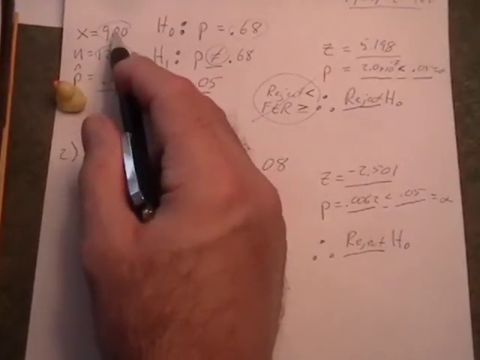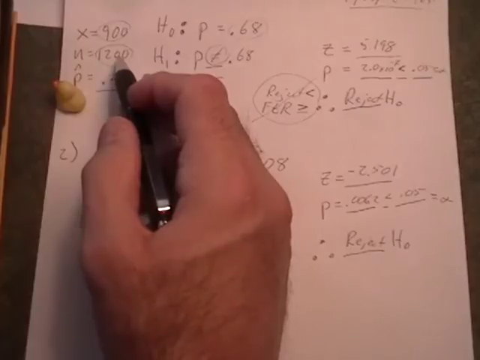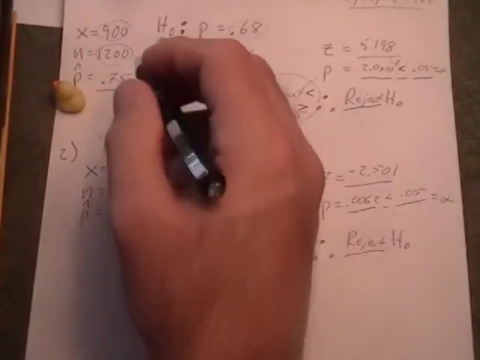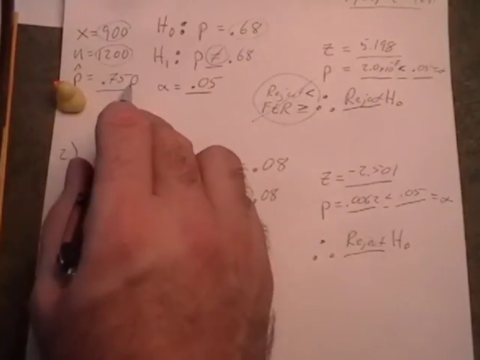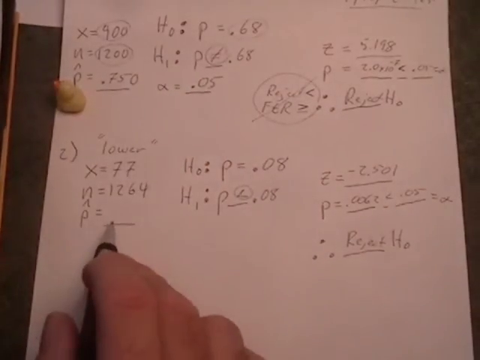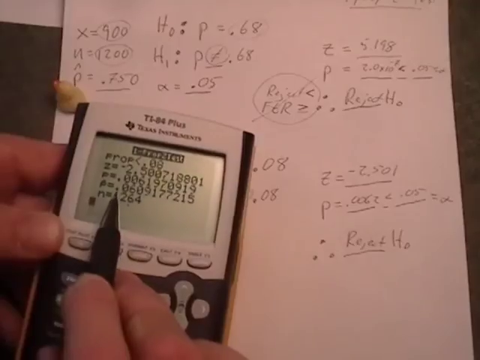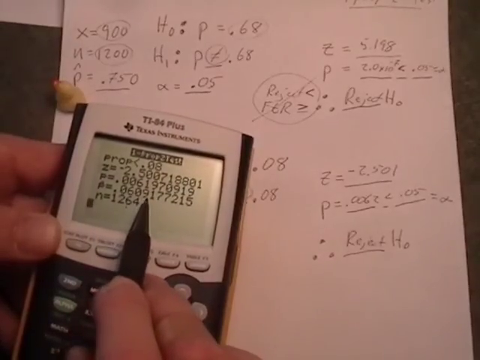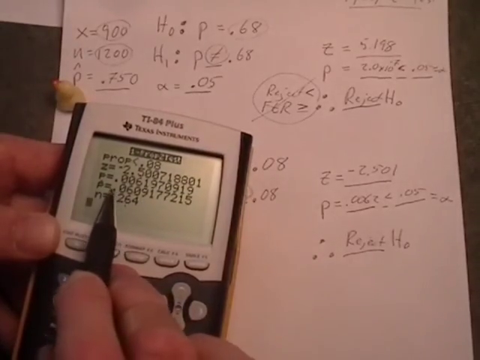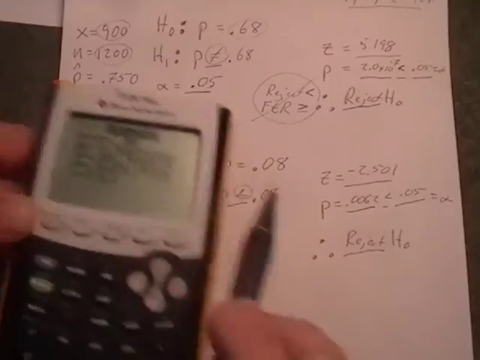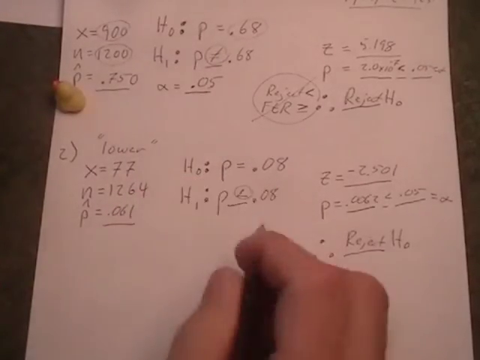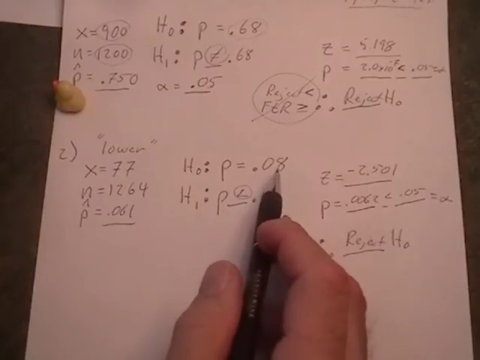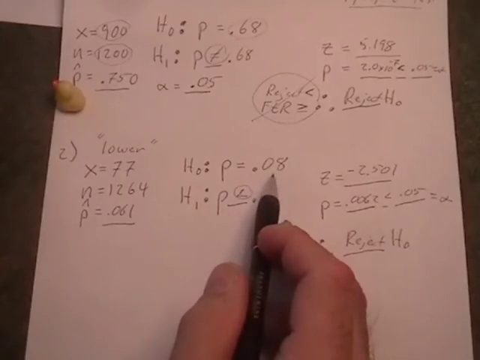The one thing left to do, p hat, let's give it 3 decimal places. 0.75 was because this turned out to be exactly 0.75. 0.750 is probably the way that I would write it. Here, I've got 0.0609, so I guess I should write that as 0.061. So the claim was that 8% had the property.